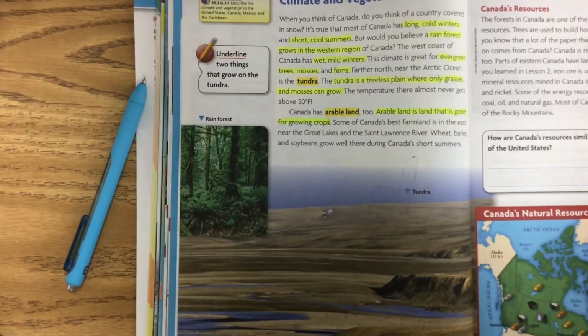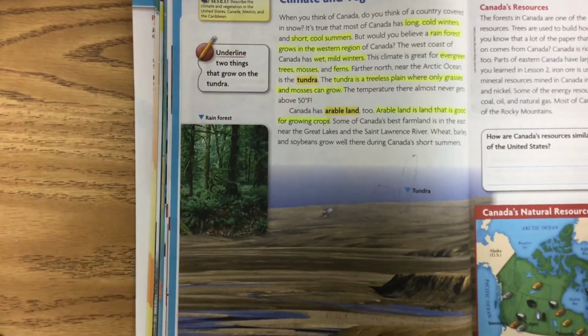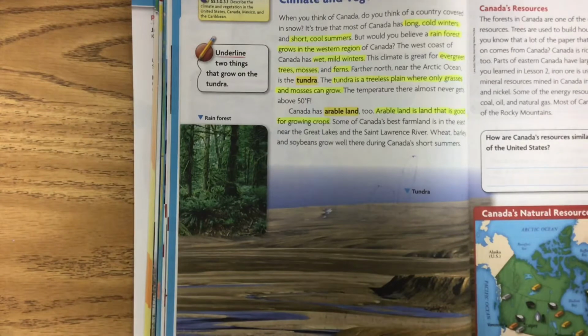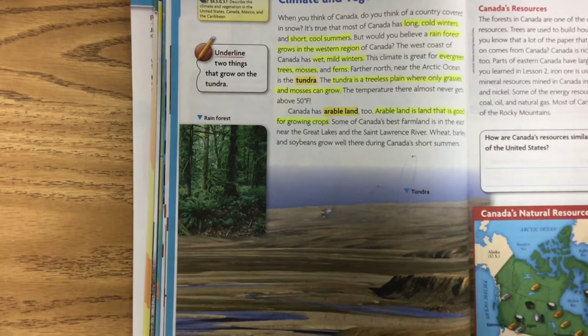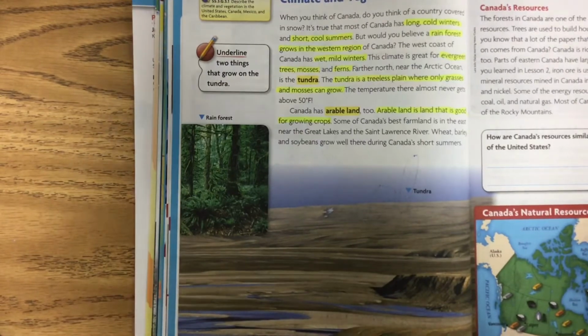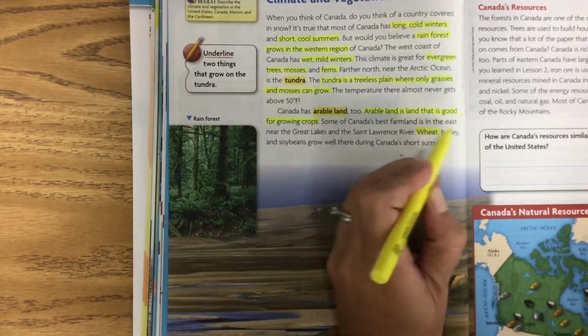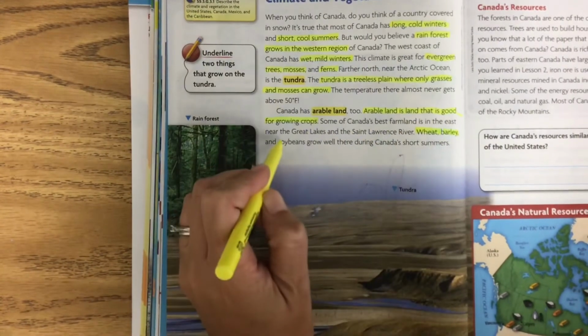Some of Canada's best farmland is in the east, near the Great Lakes and the St. Lawrence River. Wheat, barley, and soybeans grow well there during Canada's short summers. Let's highlight some of those. Wheat, barley, and soybeans.